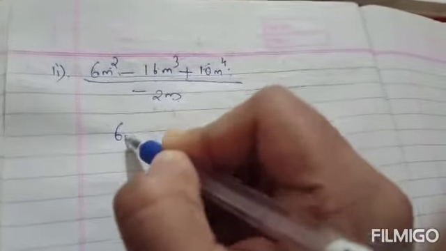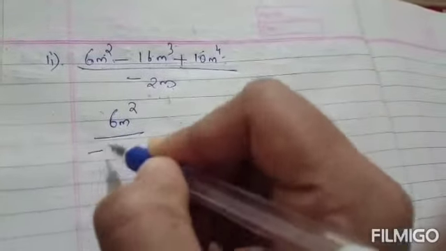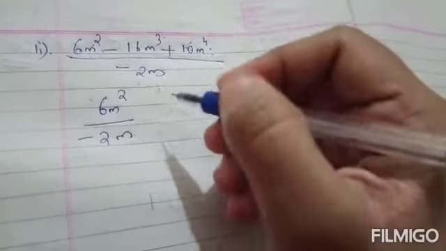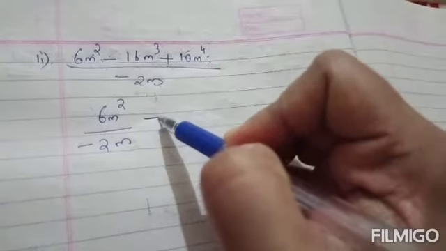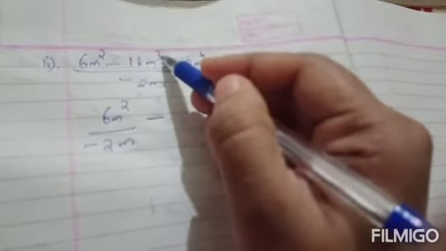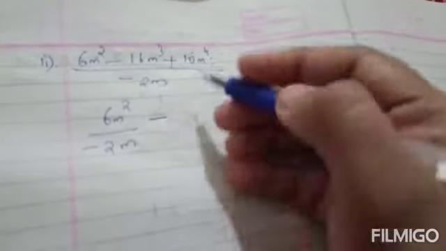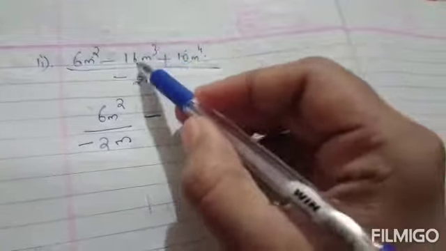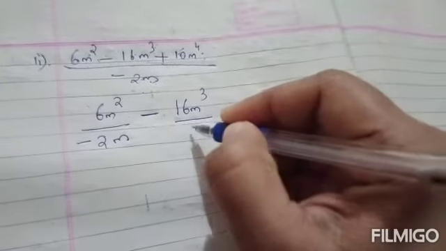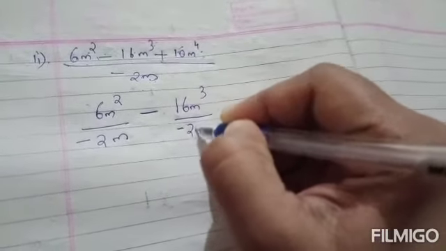So what you will do here, 6m square, the first term, is divided by minus 2m. Next it is minus sign, so you can put minus. 16m cube is divided by minus 2m.